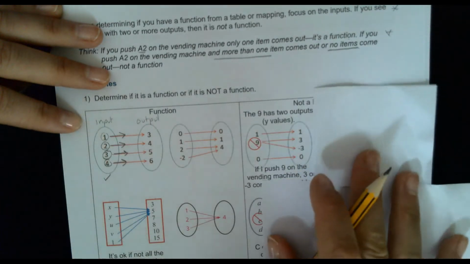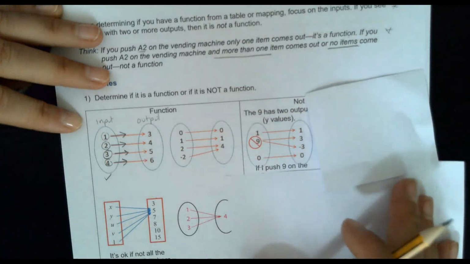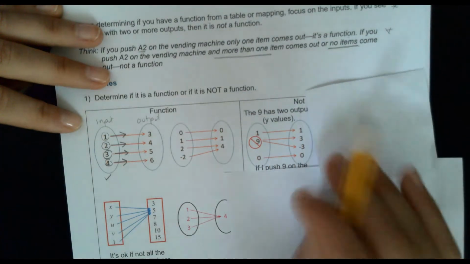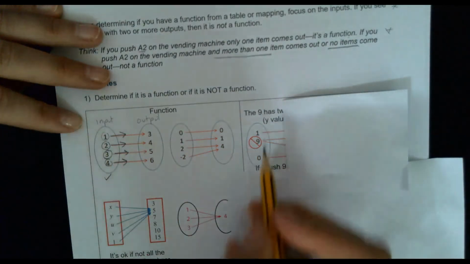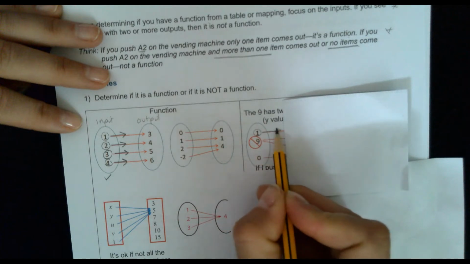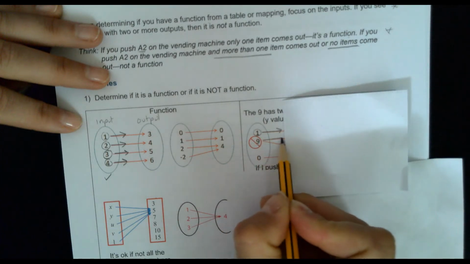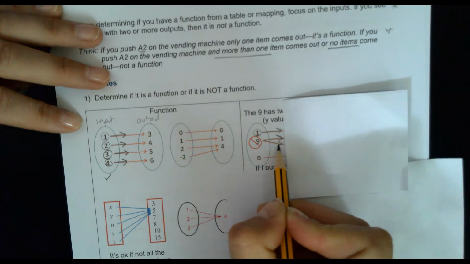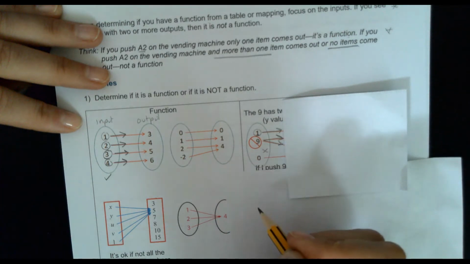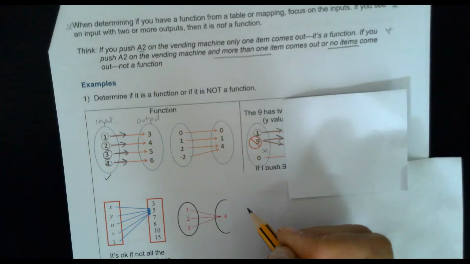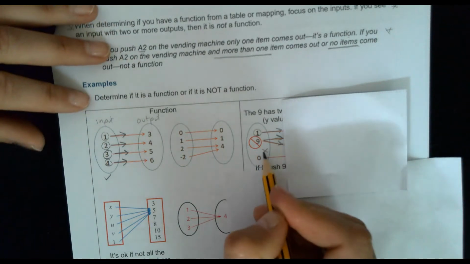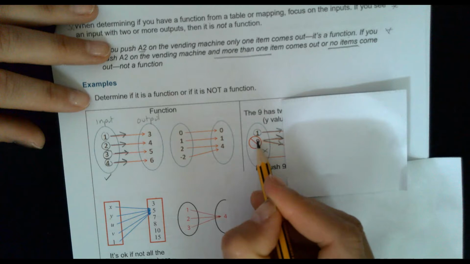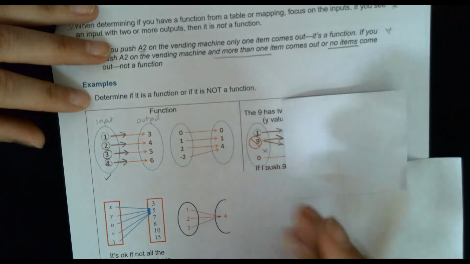Now if I go over here and I say, is this a function? I cover up the outputs because I'm only going to focus on the inputs. If I push a 1, one thing comes out. If I push the 9, 2 things come out. That's a problem. That means the vending machine is broken. So I push a 9 and pop comes out and chips come out. That's a problem for the person that owns the vending machine. So that means this is not a function because the 9 has 2 outputs.